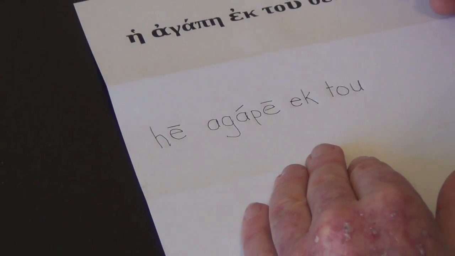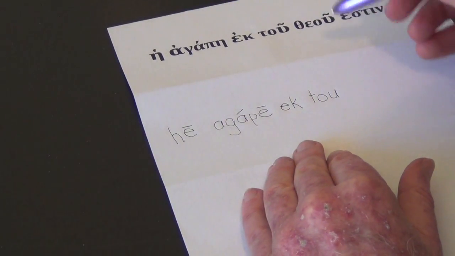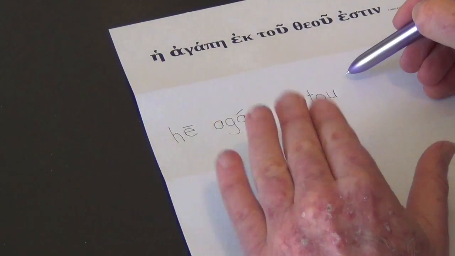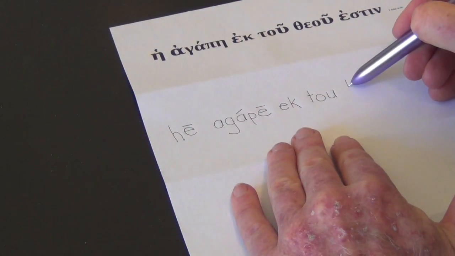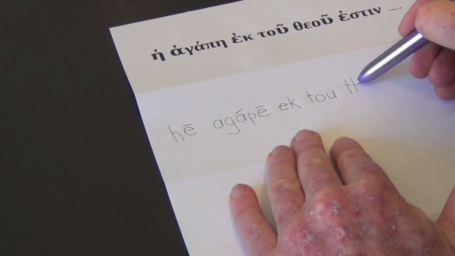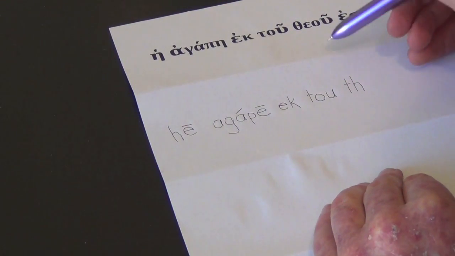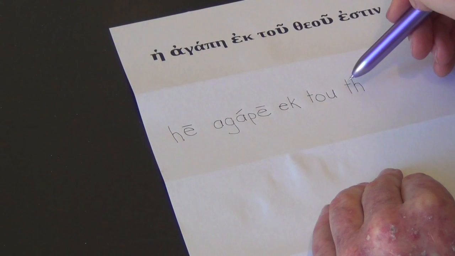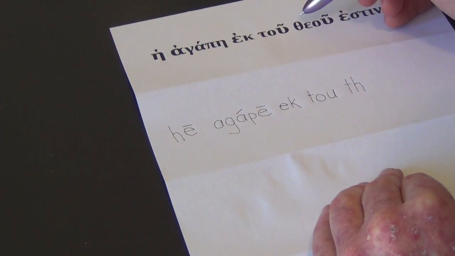Okay, the next word begins with this letter which we met, pause. Yes, it's a TH. So notice in English we use the two letters, but Greek has only one letter and it is really only one sound.